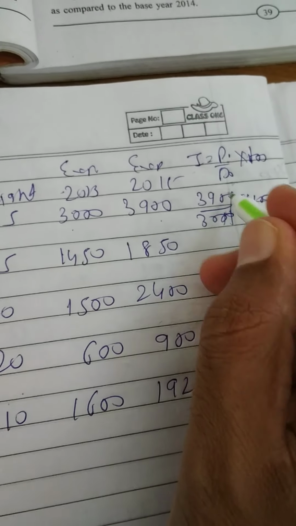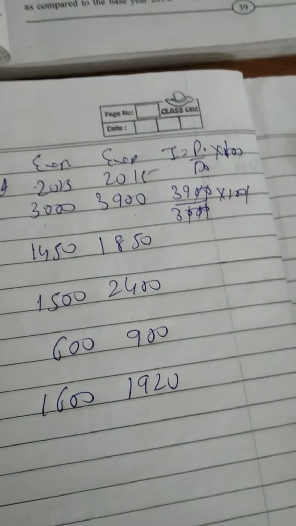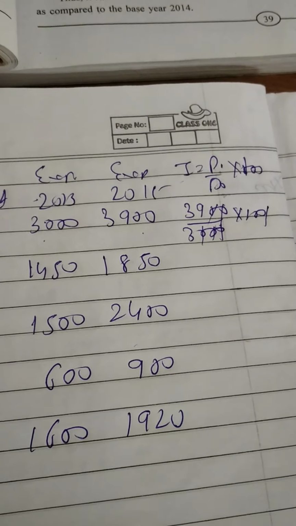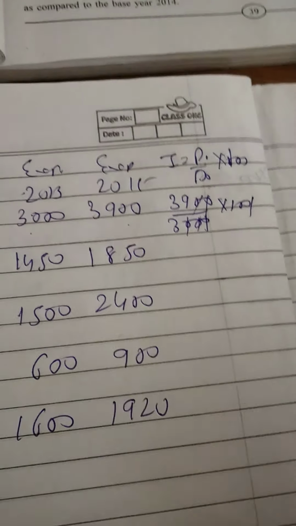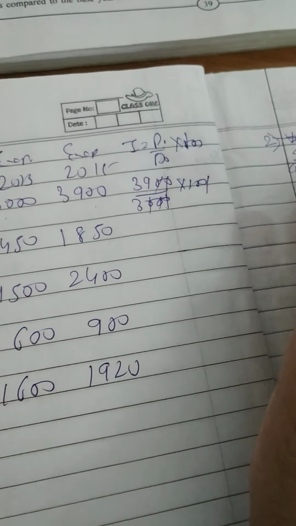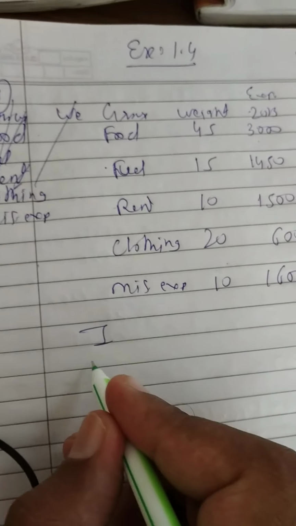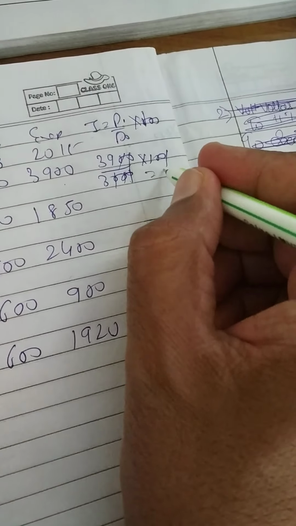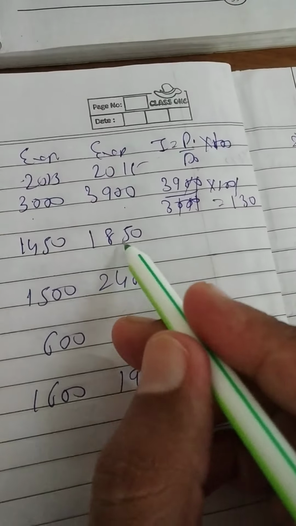The zeros cancel, so 390 divided by 3, that is 130. So I equals 130.